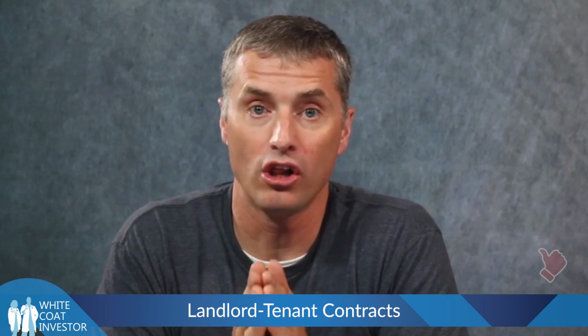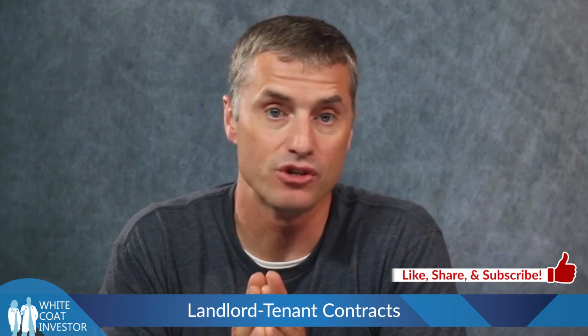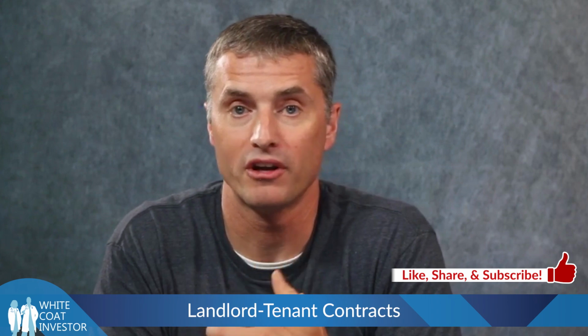That contract needs to take into account all of the laws in your local area. You can't just use a generic one that you printed out of a book or off online that applies to another state. You need a contract that applies to your state and local area, because landlord law is very local and you have to follow it. Your contract needs to follow every bit of landlord law.